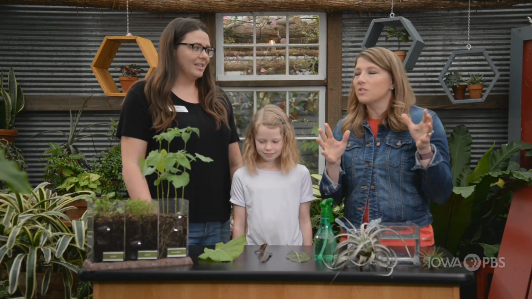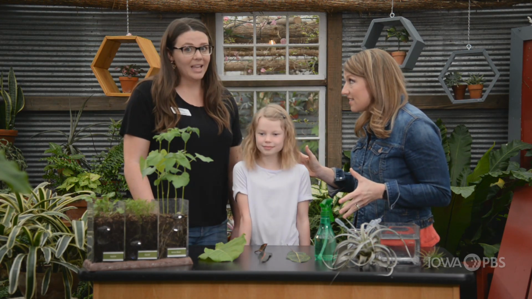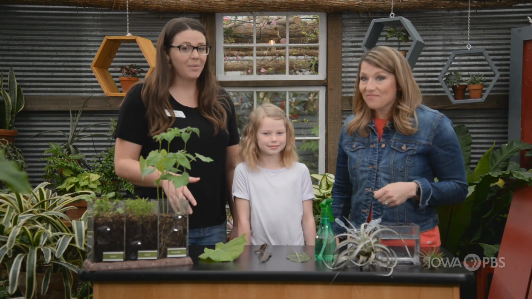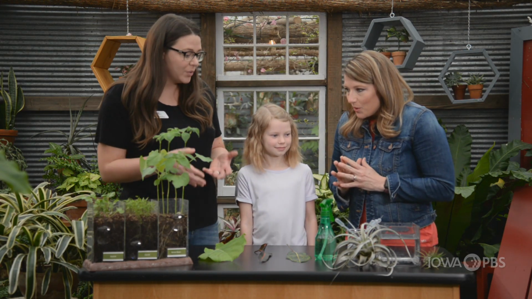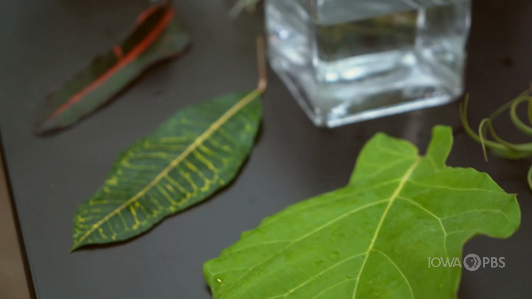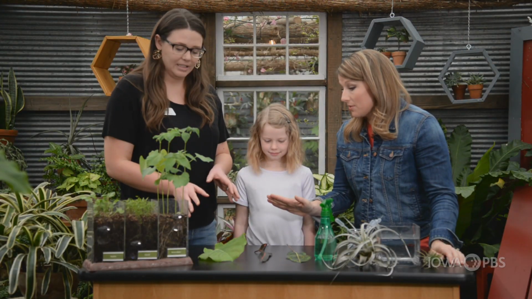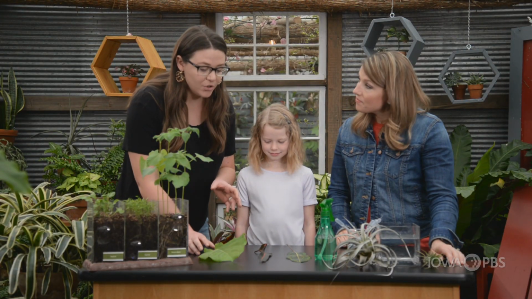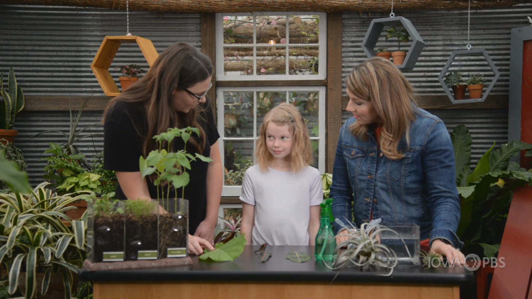Plants around the world do lots of different things, correct? That's right, and especially here at the Botanical Garden, we have many tropical plants that can do it a little differently. So here we have some examples of some tropical plants. Now, I've never seen these growing in Iowa, that's for sure. They're a lot different. You might have these in your house as a house plant. Do you have any plants in your house?